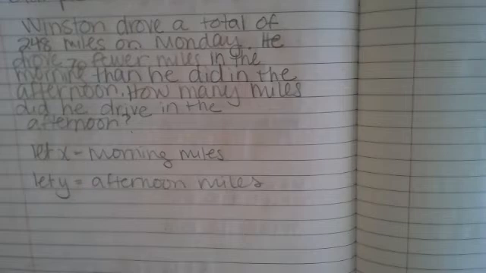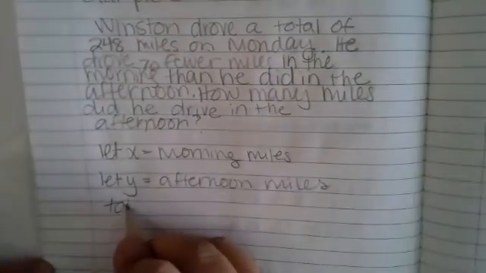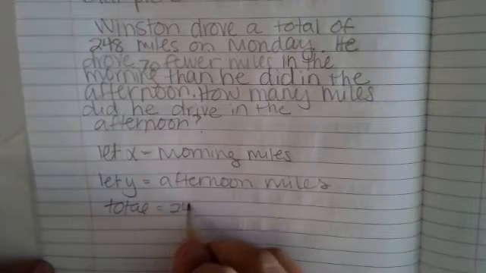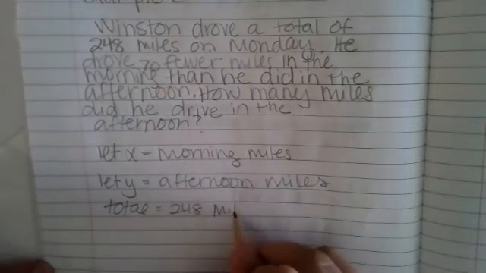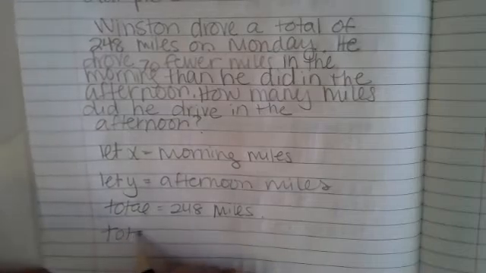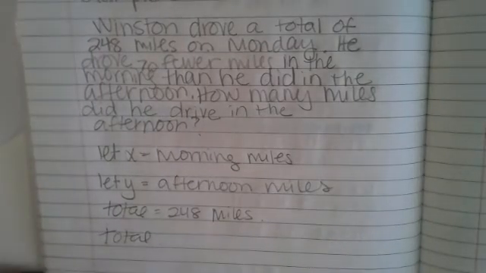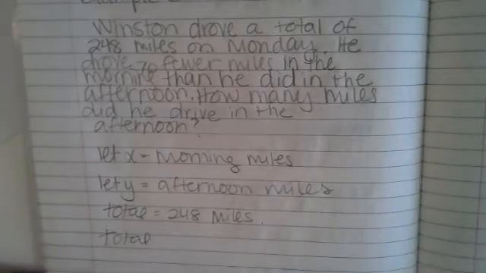And then I'm going to go back and look for my totals. One of the totals is really spelled out: 248 miles. Then I have a second total. It's a little bit less obvious, but it goes along with what I'm solving for.